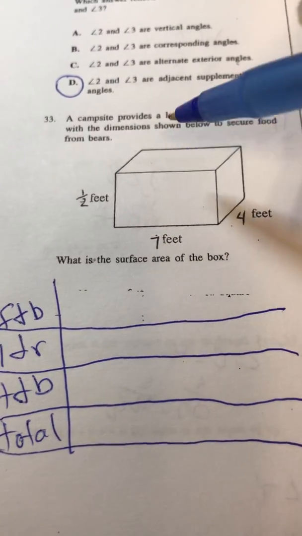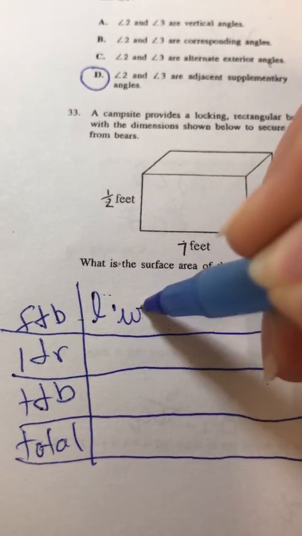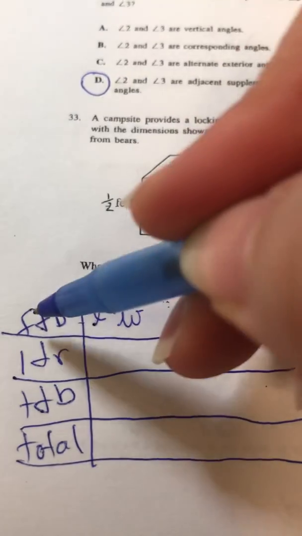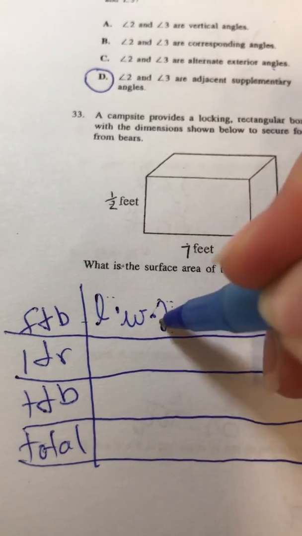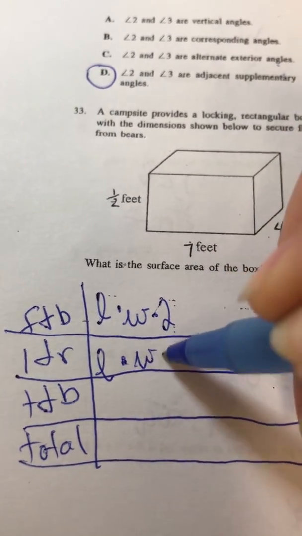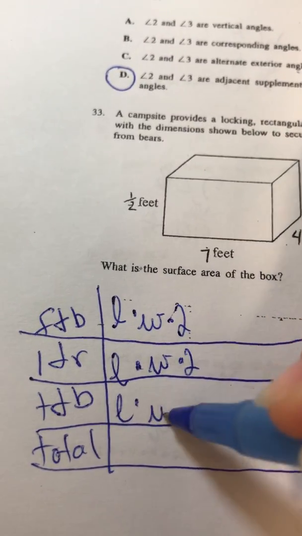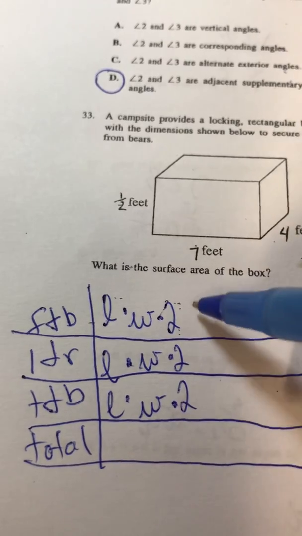All of these shapes are rectangles, so we use the formula length times width for the area of a rectangle. We have a front and a back, so we multiply that times 2. Same thing with the left and the right. I have 2 of them, so I multiply by 2. The top and the bottom, there's 2 of them, so I multiply by 2.